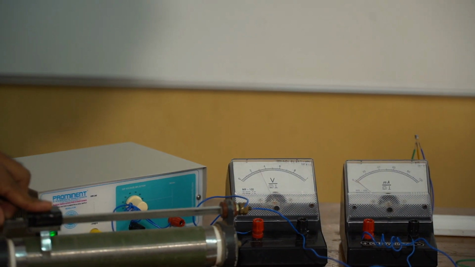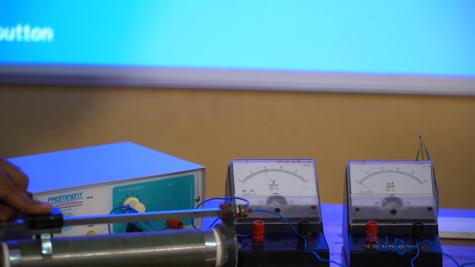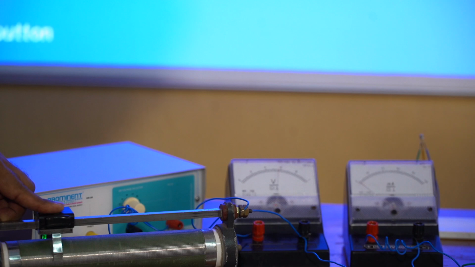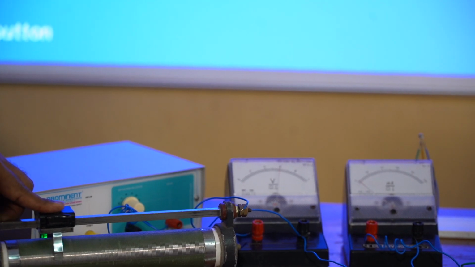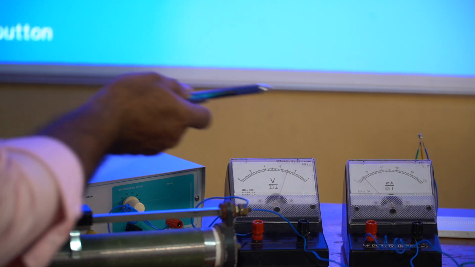When VEB is equal to 3 volt, again IE is equal to 0. When VEB is equal to 4, again we are getting 0. Then VEB is equal to 5, again we are getting 0. Then for VEB is equal to 6, again we are getting 0. And now VEB is equal to 7, now it starts reading.